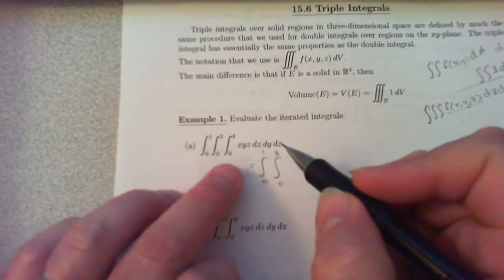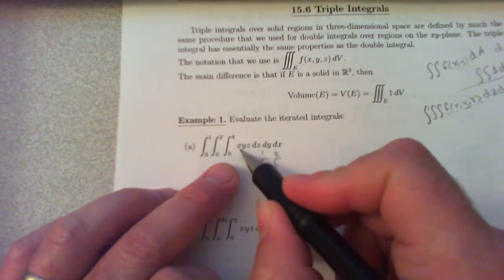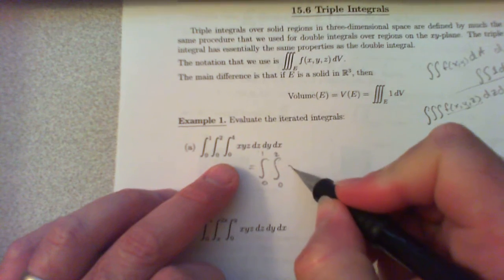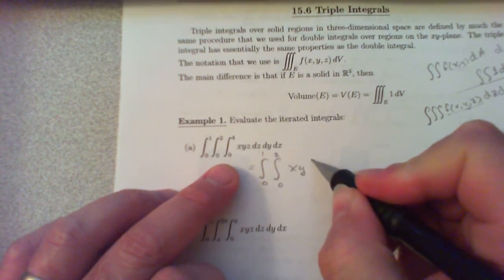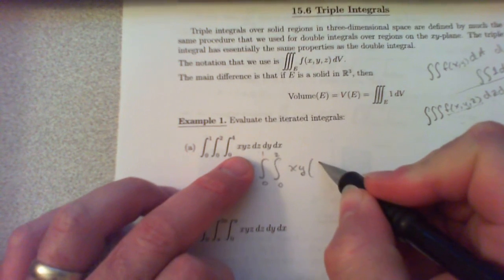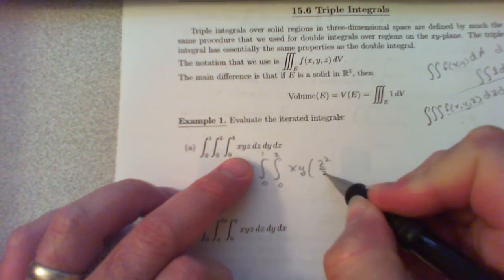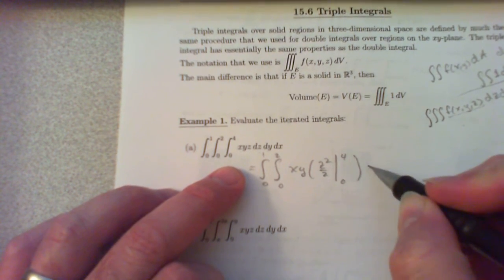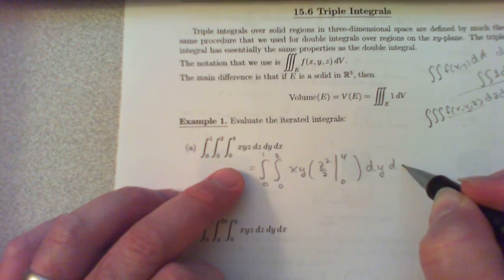Now when I integrate this inner function, x times y times z, with respect to z, x and y are constants. So x times y multiplied by the antiderivative of z, which is z squared over 2, and you evaluate that from 0 to 4, and then continue with the integration.